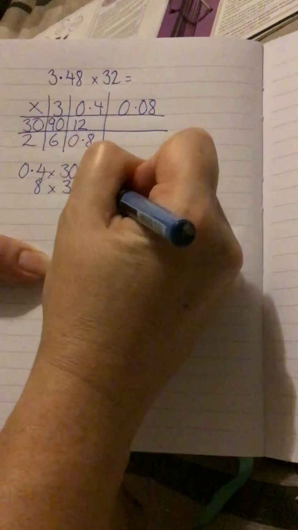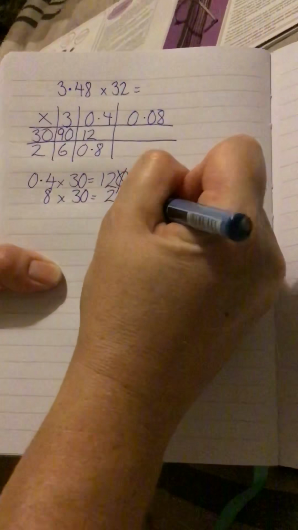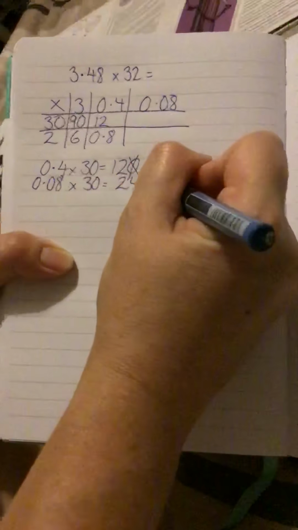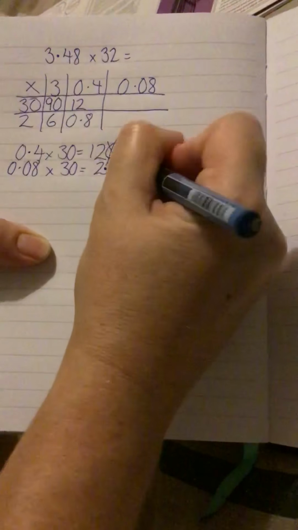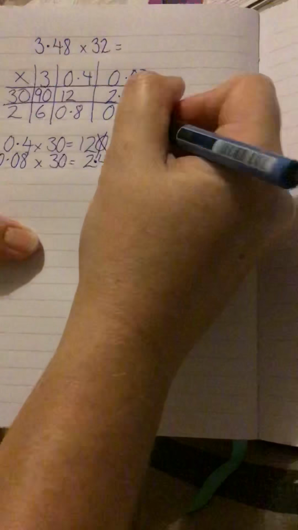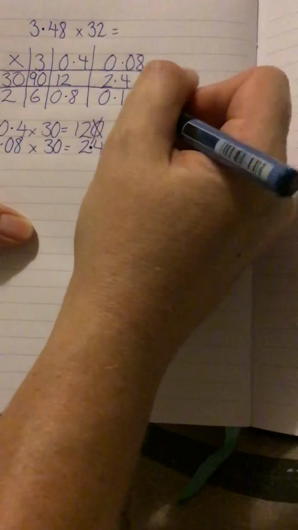And we've got 0.8 times 30. Well, again, 8 3s are 24. 8 30s would be 240. This time we've divided it by 100. So we have to divide this side by 100. Remember, here's the decimal point, 1, 2. So actually it's 2.4. And then 0.08 times 2 would be 0.16. Remember, it's not 0.016. That doesn't make sense, 0.16.